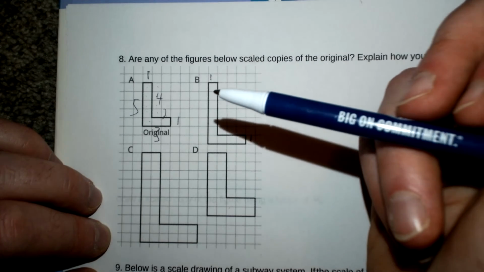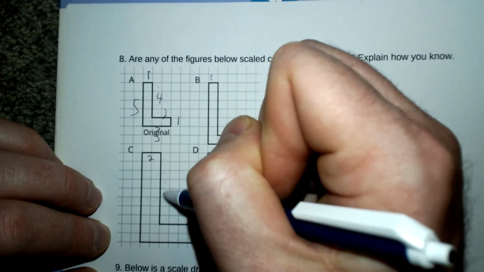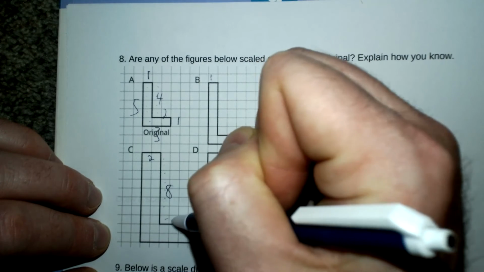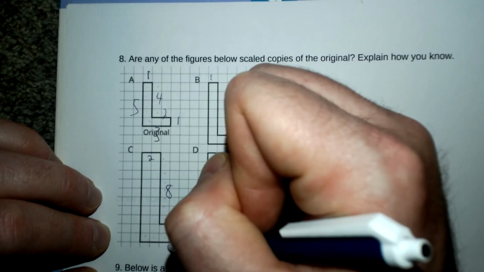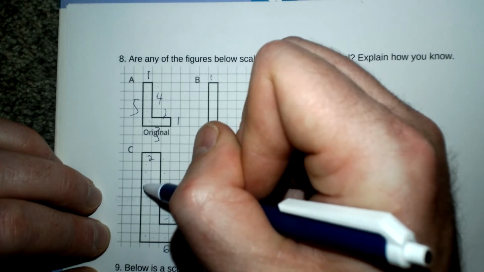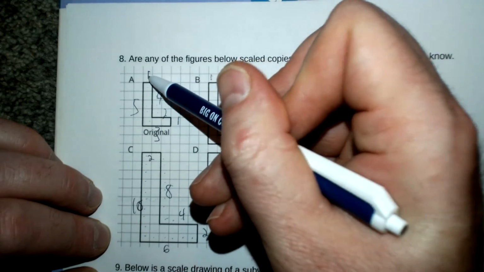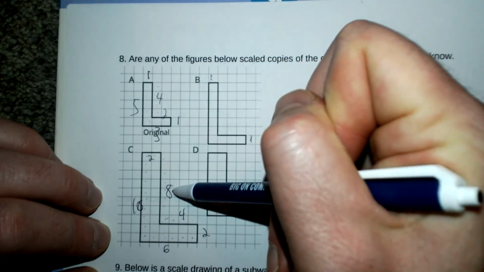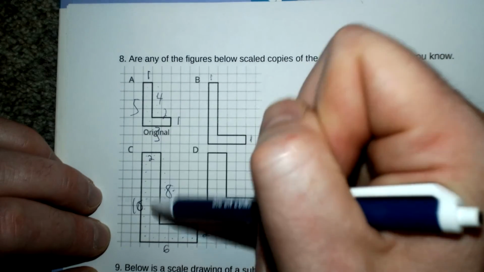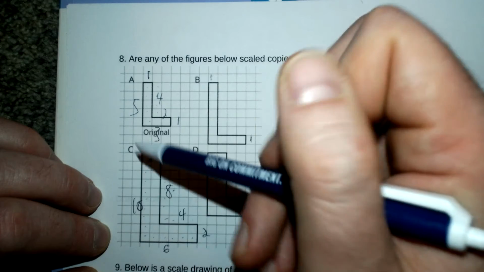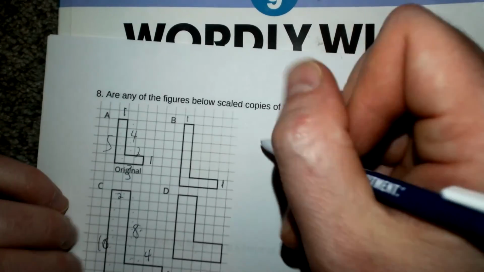In C, this is 2, and 1, 2, 3, 4, 5, 6, 7, 8. 1, 2, 3, 4. 2, 1, 2, 3, 4, 5, 6. 1, 2, 3, 4, 5, 6, 7, 8, 9, 10. So if I think about it, okay, 1 times 2 is 2, 4 times 2 is 8, 2 times 2 is 4, 1 times 2 is 2, 3 times 2 is 6, 5 times 2 is 10. So I know that C is a scale copy. So I'm going to put C here.